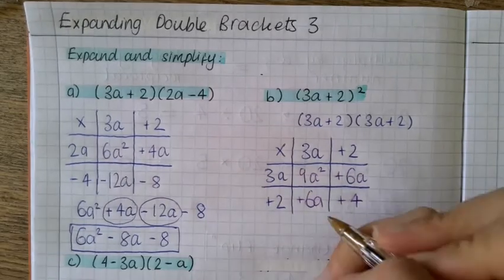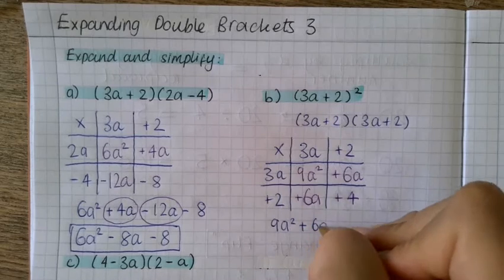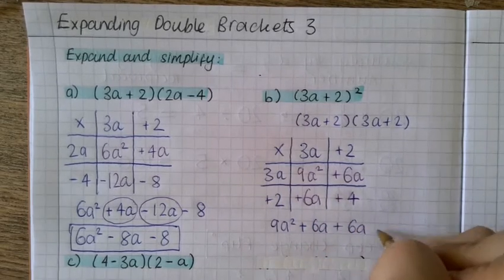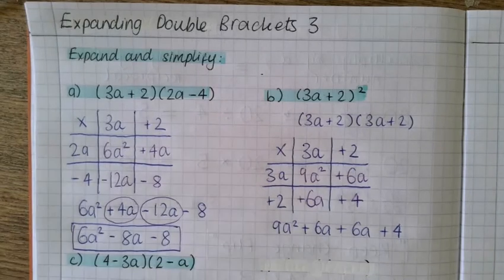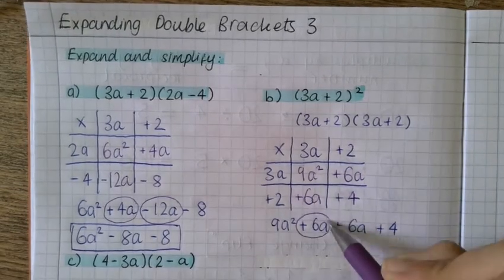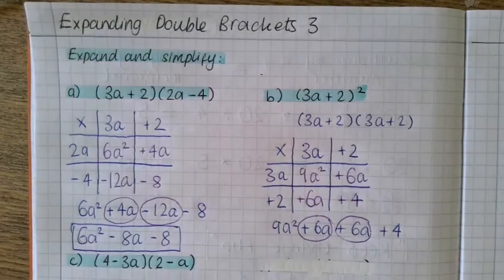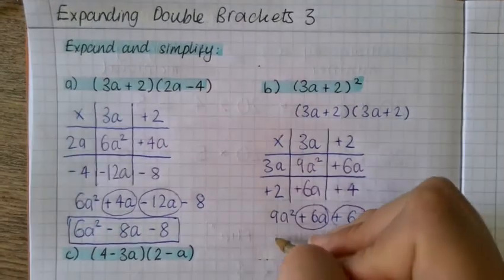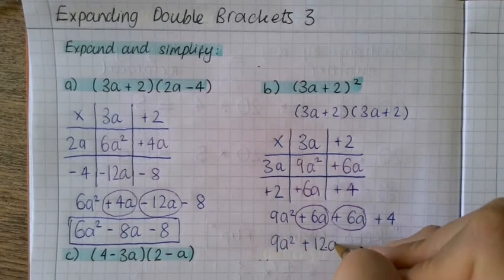Adding everything up is 9a squared plus 6a plus 6a plus 4. And then my like terms I can see are my plus 6a and my plus 6a. So those will need to be collected to get my final answer, which would be 9a squared plus 12a plus 4.